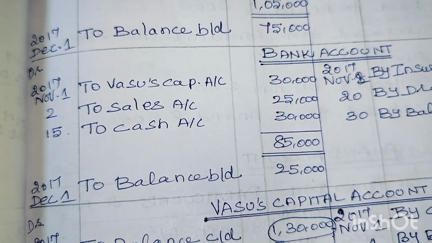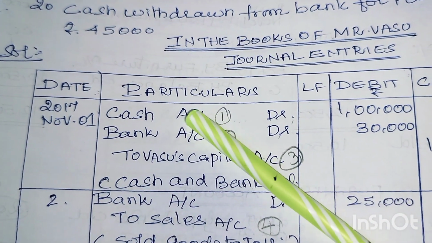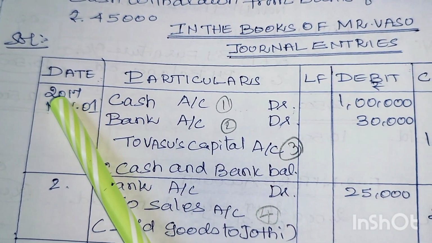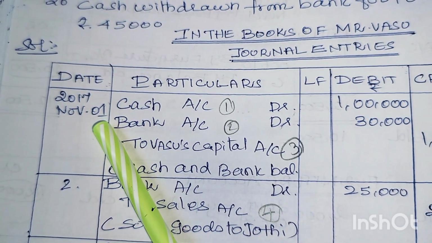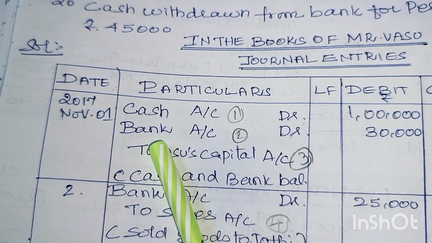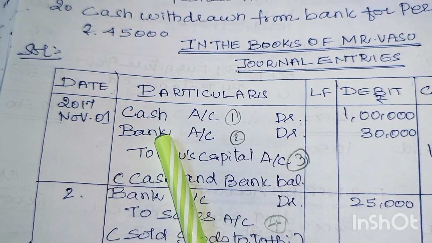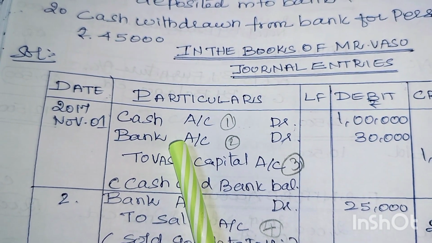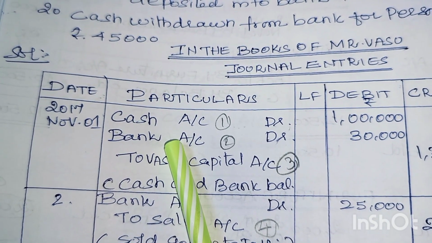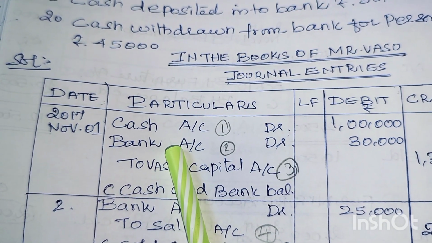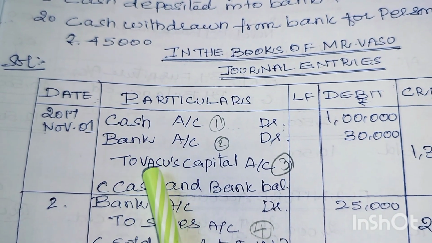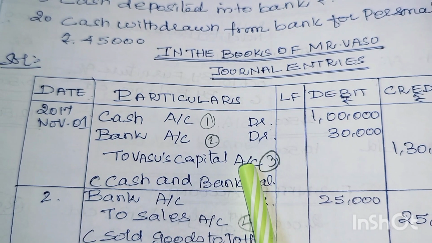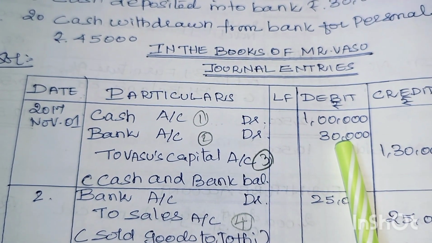Okay, when did the first bank transaction occur? It occurs on 2017 November 1. On which side is the bank account? Bank account is on the debit side, so we are going to post on the debit side. What is the opposite account from the bank account? Vasu's capital account is the opposite account. How many rupees? 30,000 rupees.